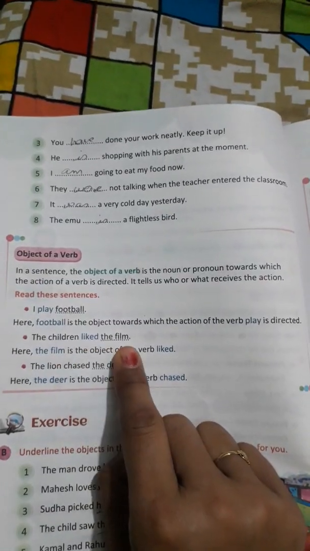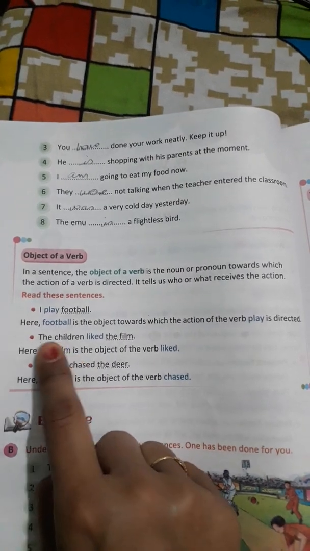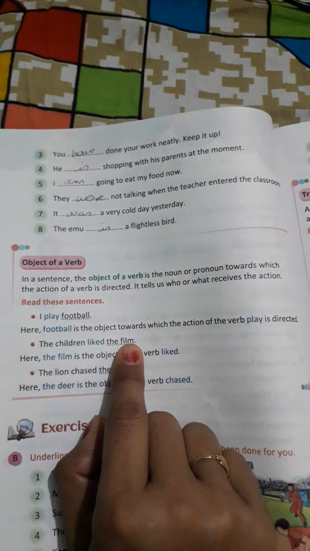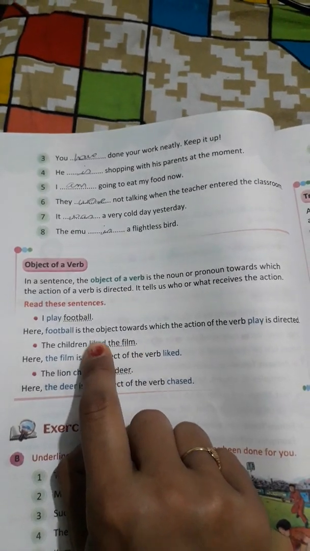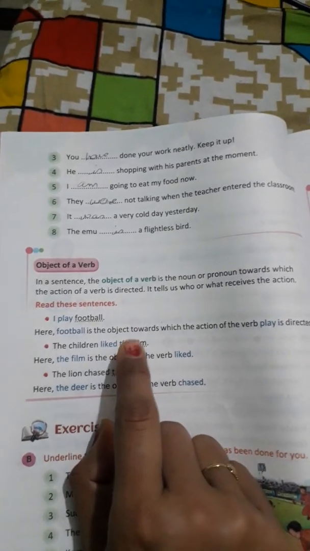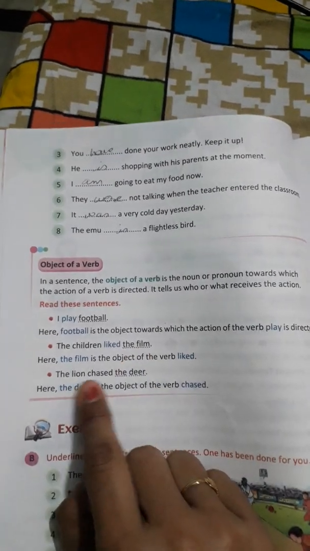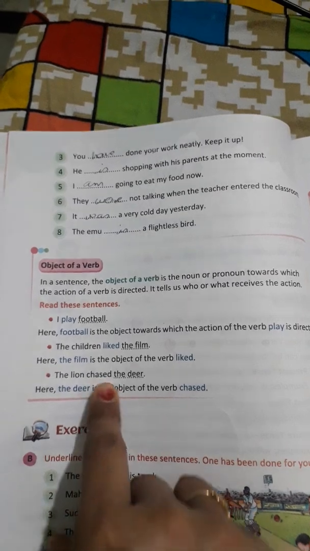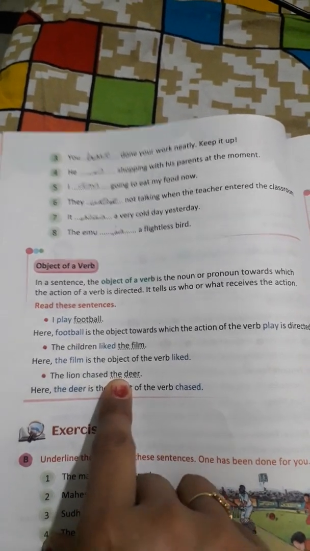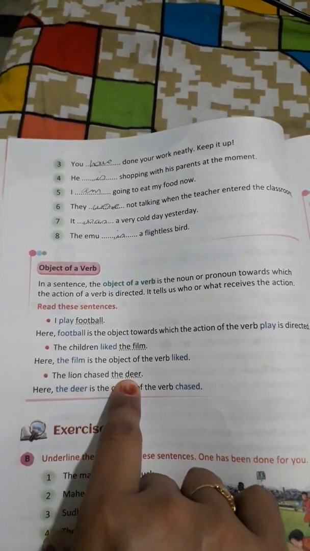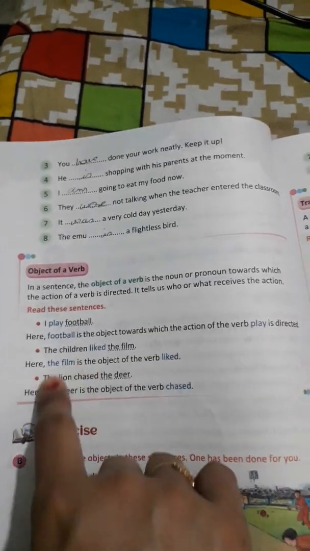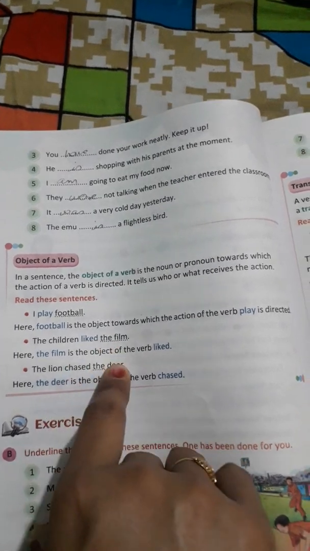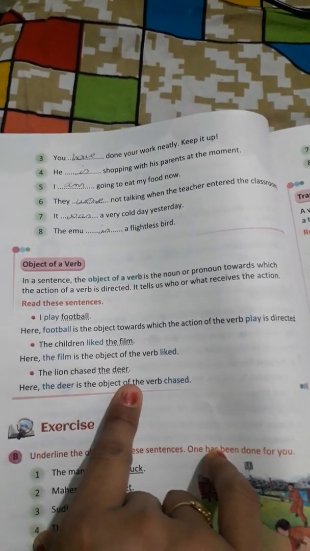The children liked the film. The children is what? Doer, subject of the sentence. Liked is the verb, and this liking is being received by what? The film. So the film is the object. The lion chased the deer. The lion is the subject, chased is the verb, and the deer is a noun again, and the deer is receiving this action of chasing. Who is chasing? The lion is performing the action of chasing, and this chasing is directed towards the deer. So the deer is the object.